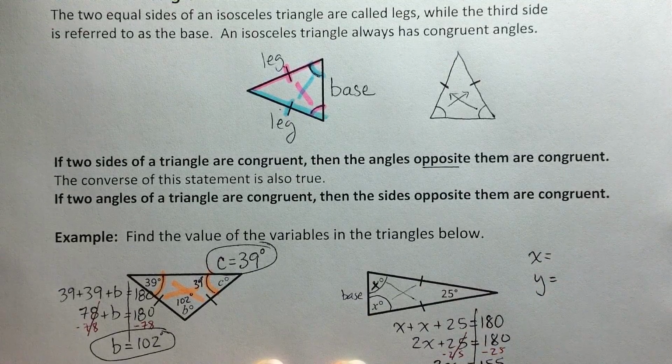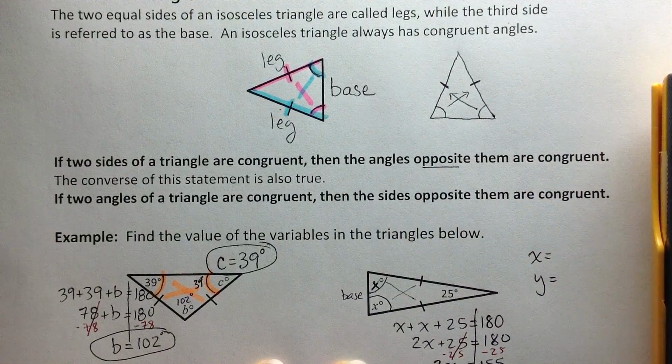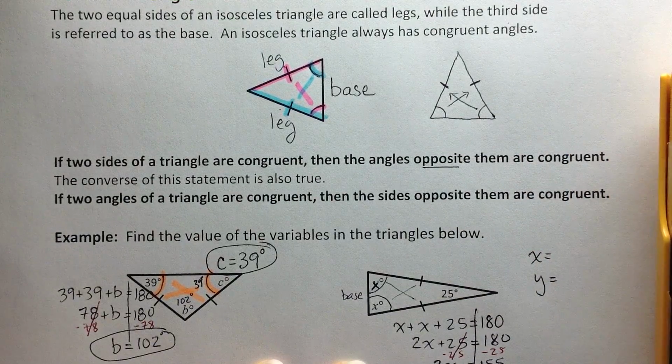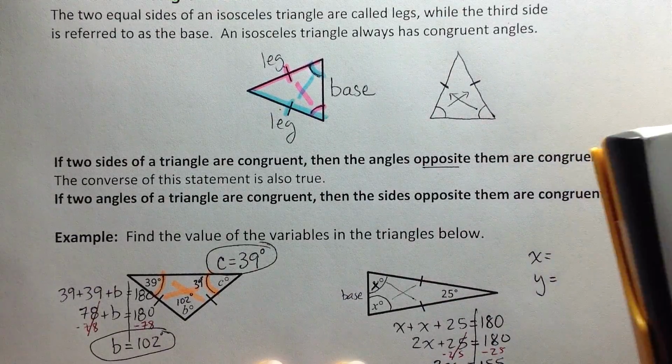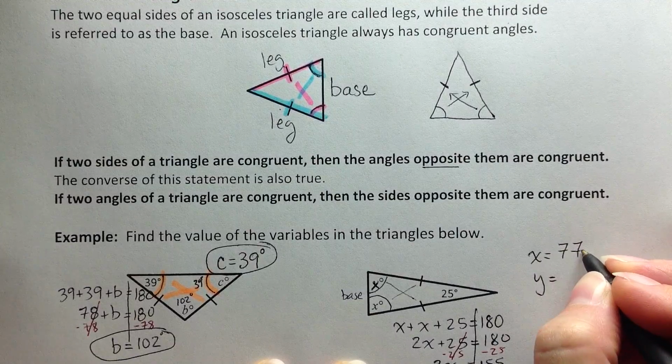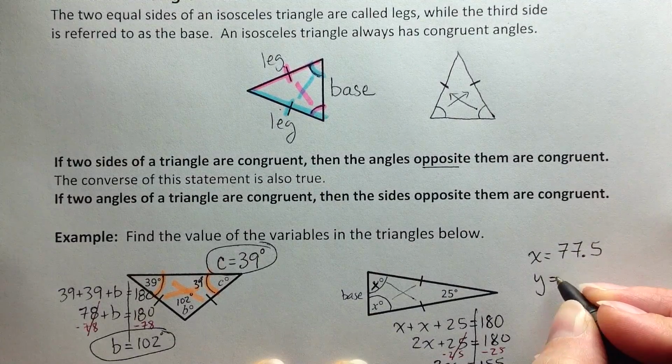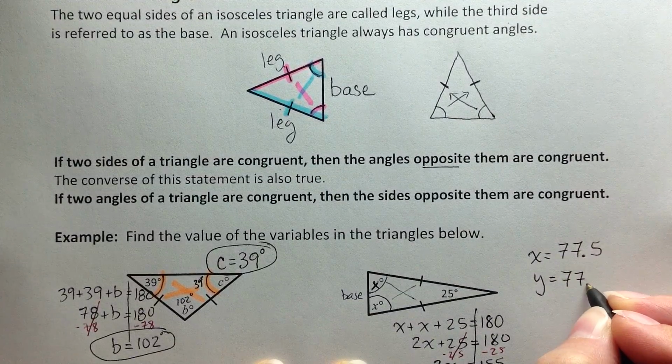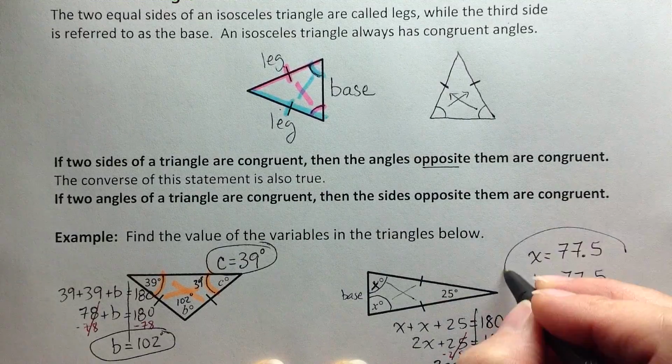And then that's going to be a decimal, isn't it? When I divide by 2, I get 77.5. Now remember, both of these are the same, even though I need to write them both out.